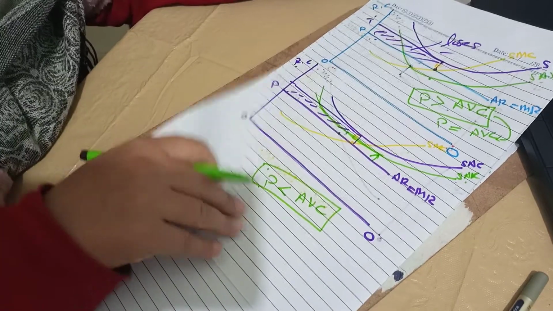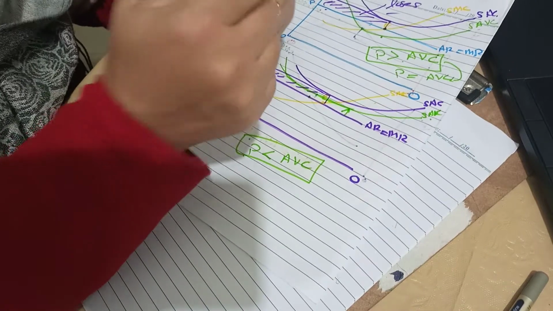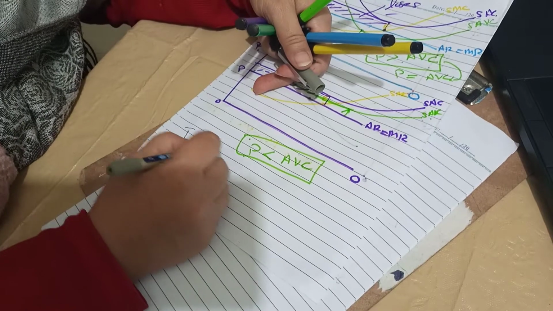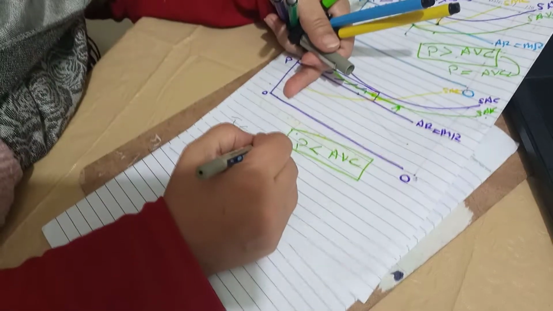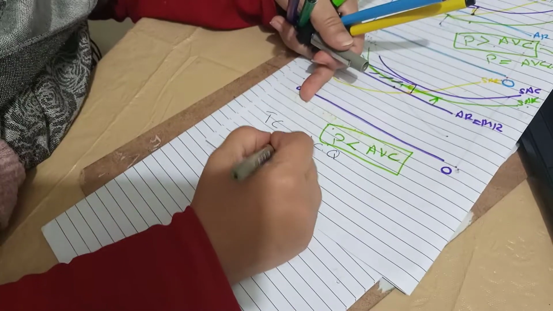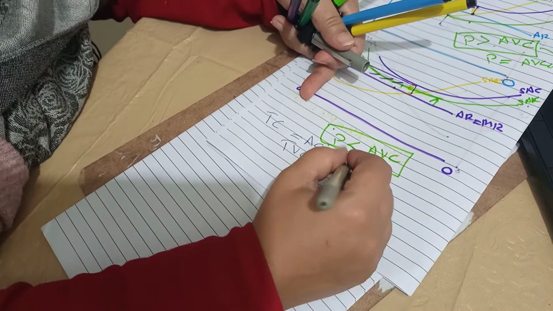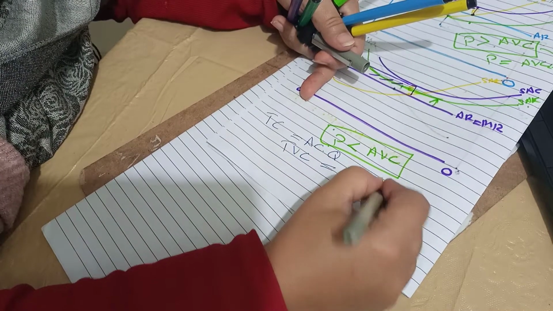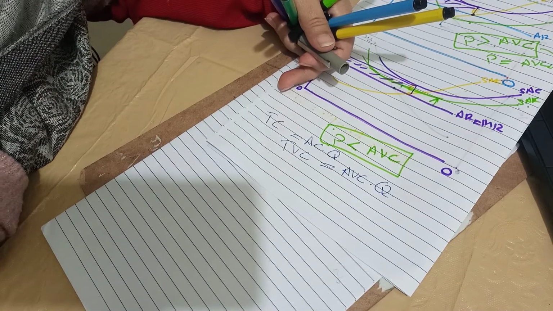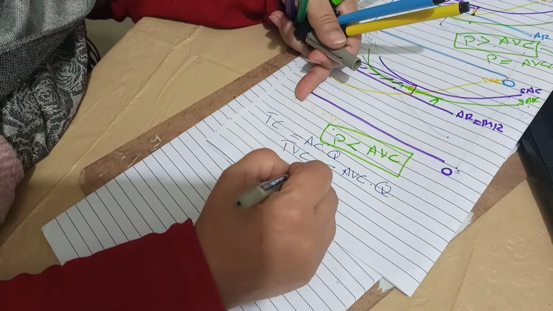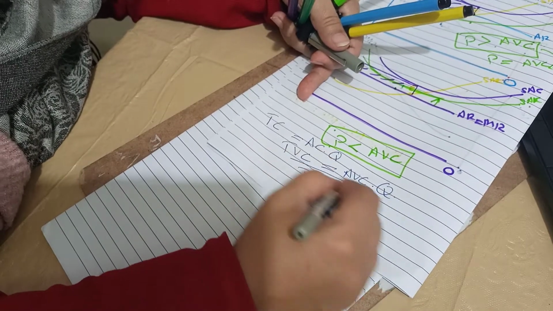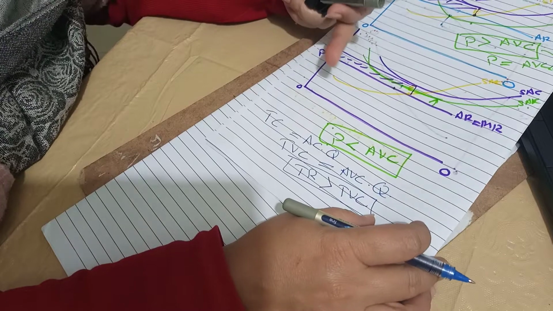This is because we know that the firm's total cost is equal to average cost times Q, and the firm's total variable cost is equal to average variable cost times Q. In the situation when total revenue is greater than total variable cost, then the firm continues its business.